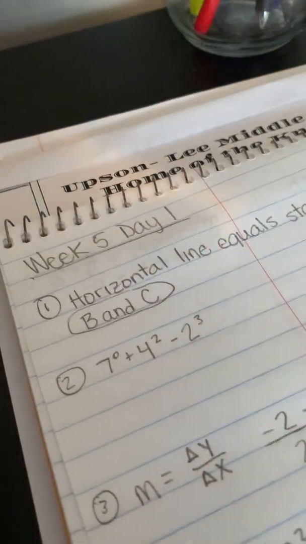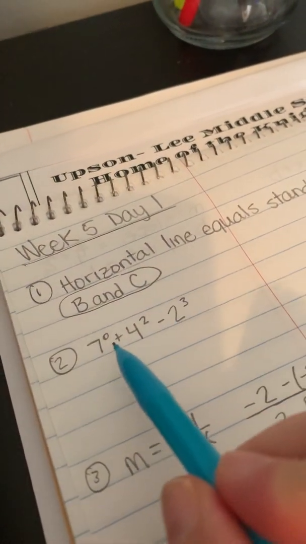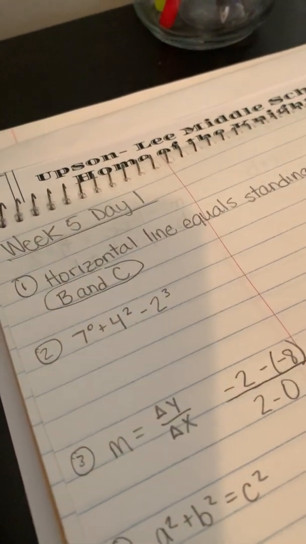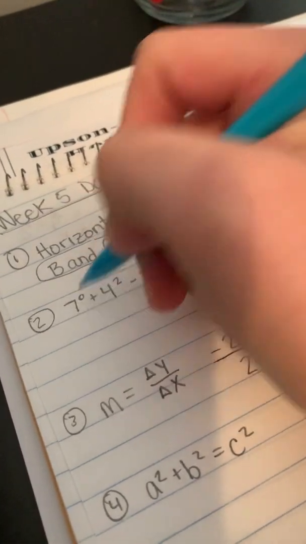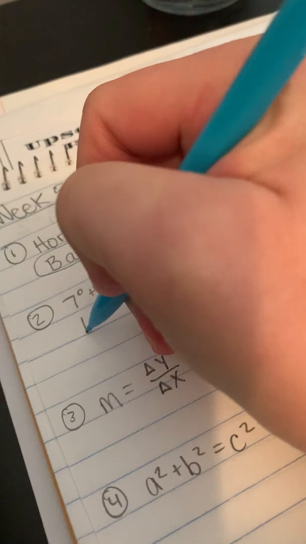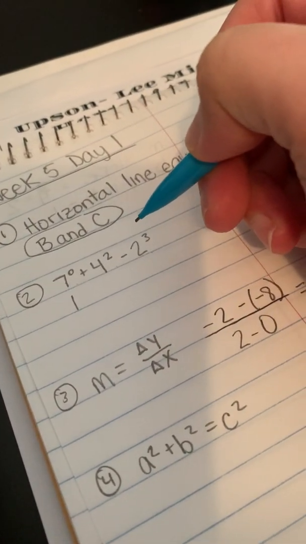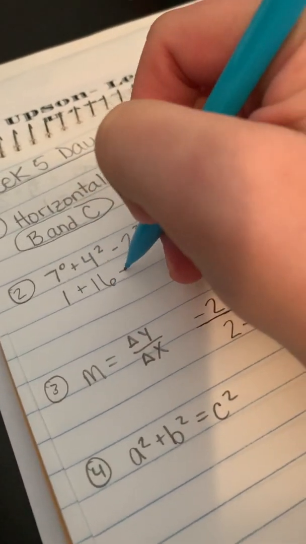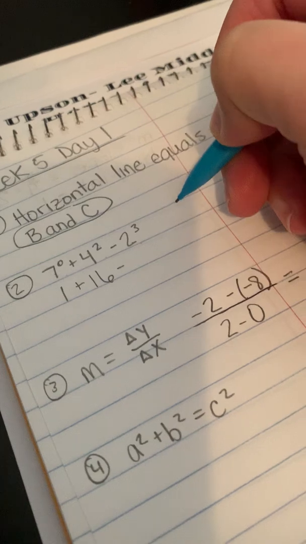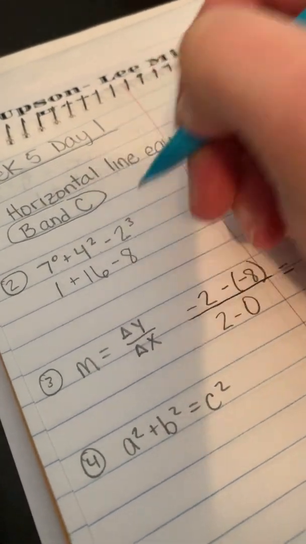Number 2 says solve. Because our bases are not alike, our bases are 7, 4, and 2, we will just have to do order of operations. So any number raised to the 0 power is 1, plus 4 to the second power is 4 times 4, which is 16, minus 2 to the third power, which is 2 times 2 times 2, which is 8.